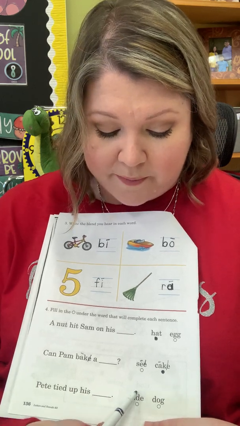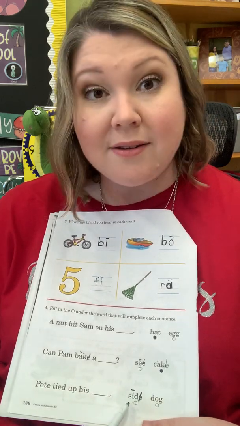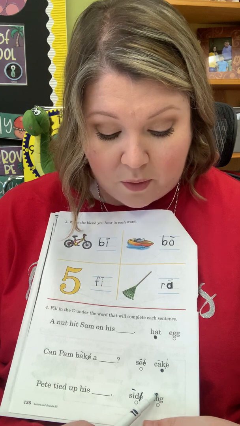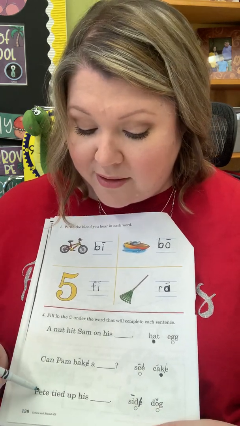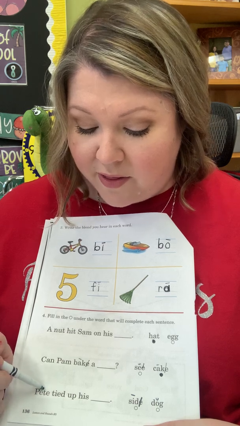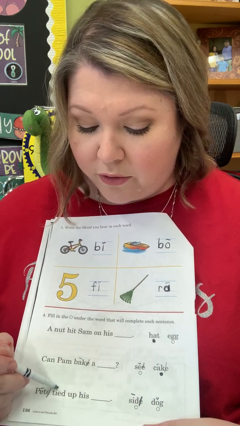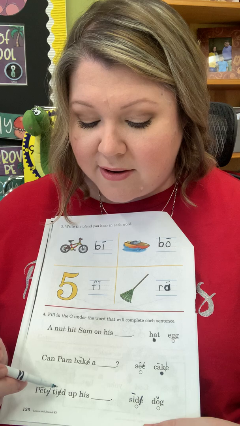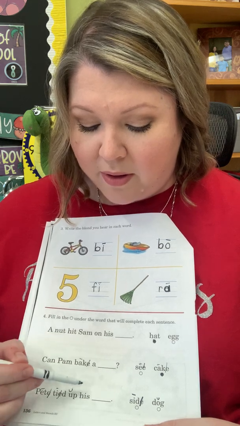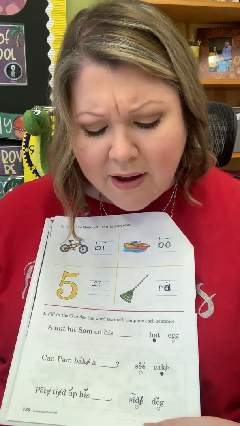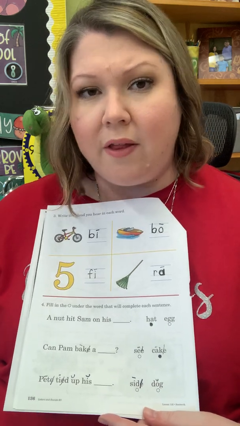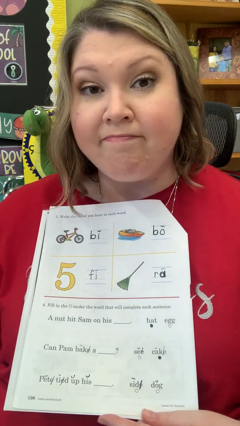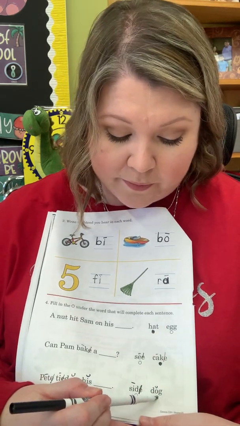Let's do these choices. 2 vowels. Side. 1 vowel. Dog. Pete tied. See, these are also long vowels. Pete tied up his... Did he tie up his side, or do you think he tied up his dog? What do you think the answer is? Dog. Probably didn't want his dog to run away.